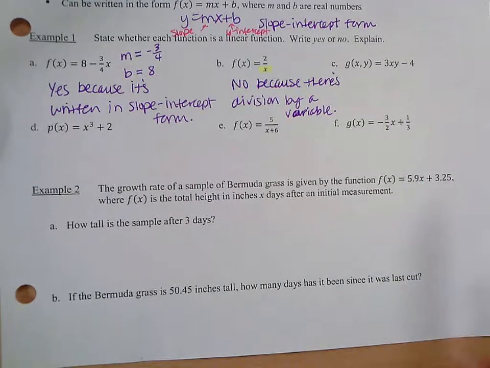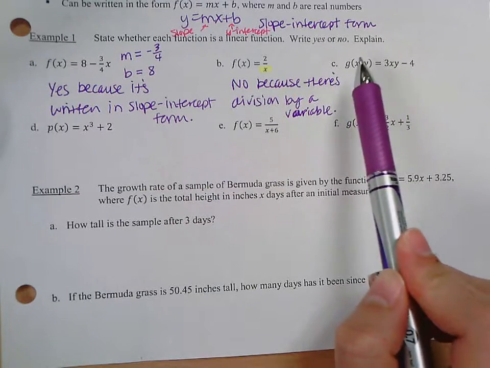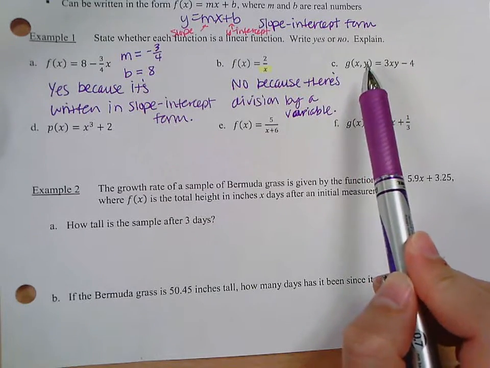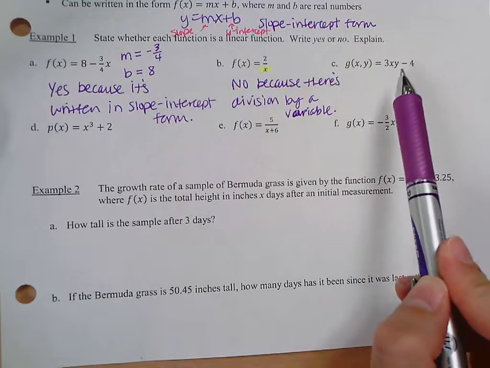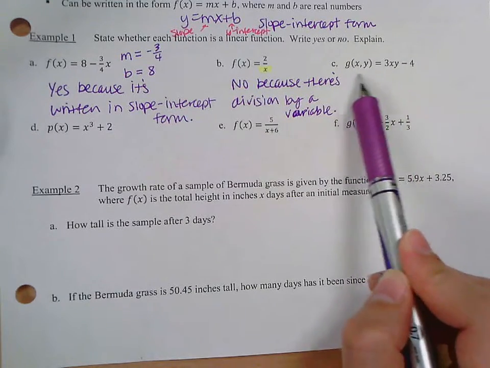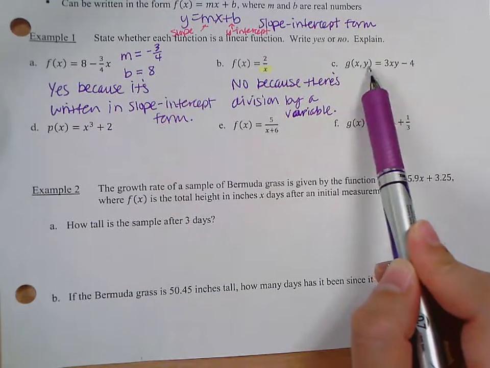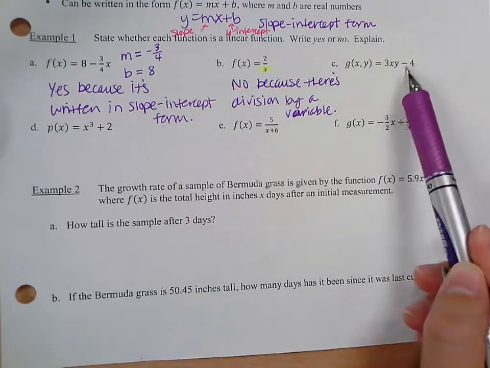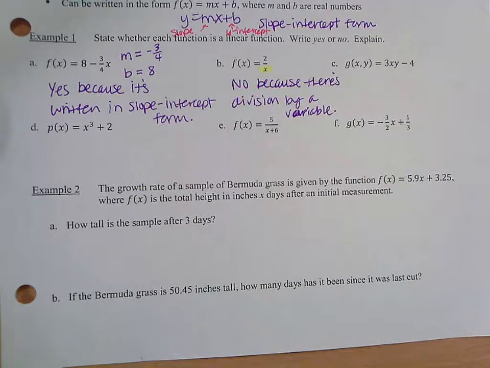C, now this one's written a little differently. This function notation here, g of xy, what that tells you is on the other side of the equal sign, you see both variables x and y. So that's why that is written that way. So this notation really tells you what your variables are on the other side. So we have 3xy minus 4. Would you say that's linear?